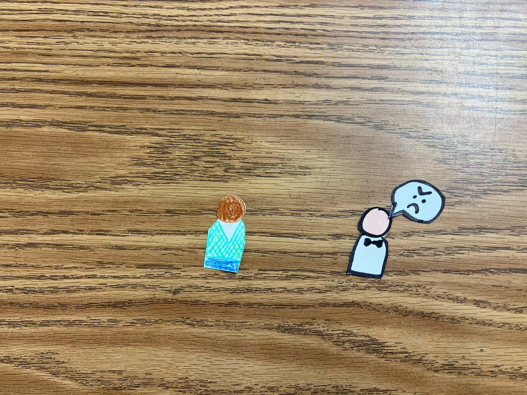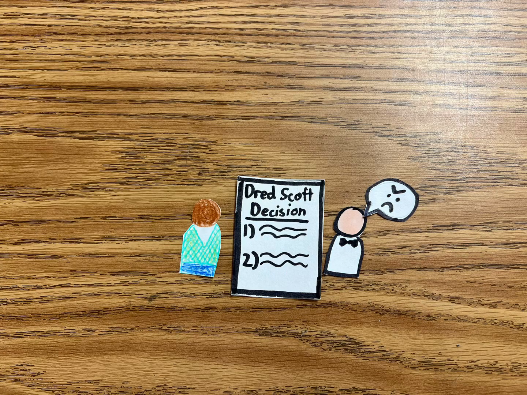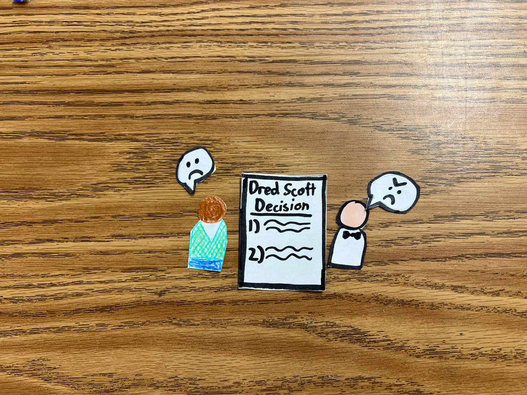Taney finally proposes and delivers the Dred Scott decision on March 6, 1857. Here's the important part. This decision stated that African Americans could never be U.S. citizens, and that the Missouri Compromise was unconstitutional. The court, with Taney's arguments, had ruled that African Americans could never be a U.S. citizen, so Scott wasn't allowed to plead his case, because he was not a citizen.